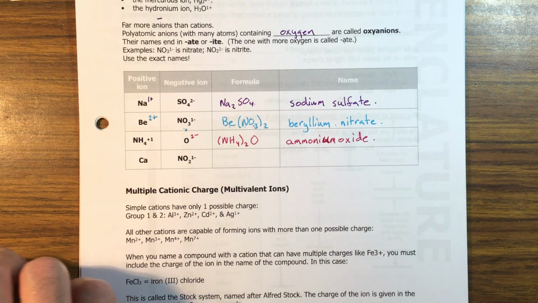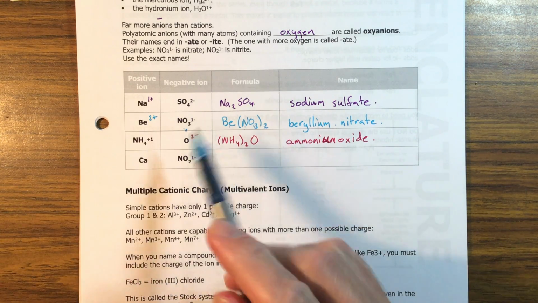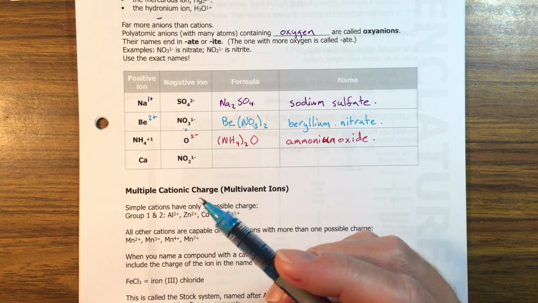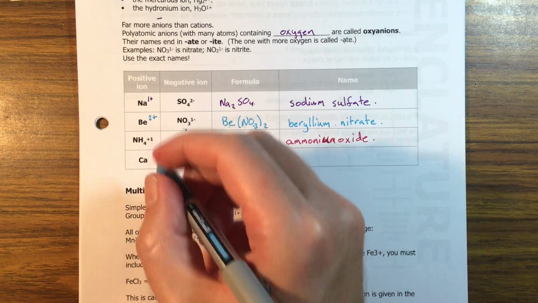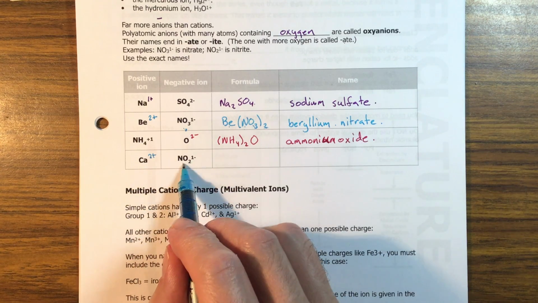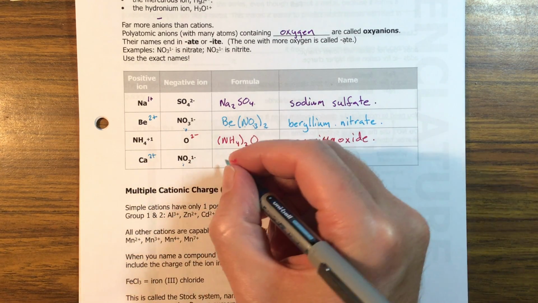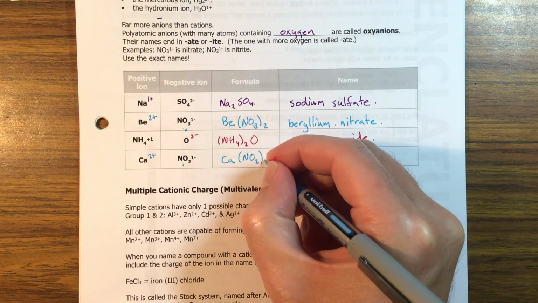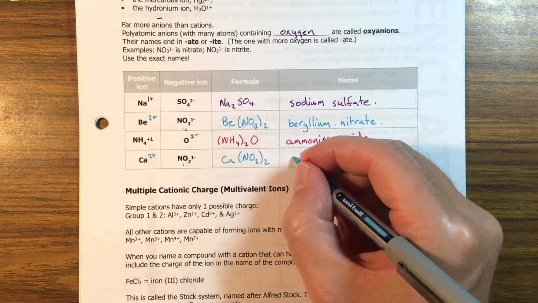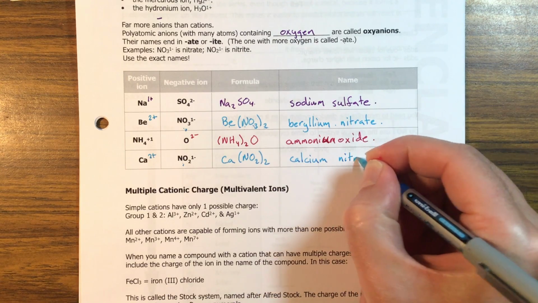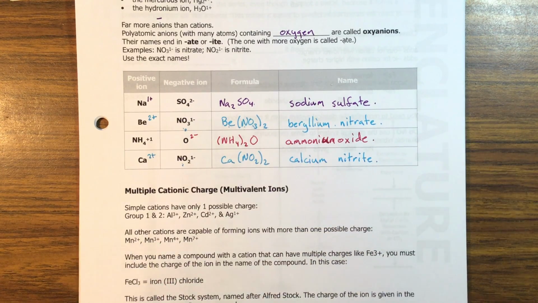All right, last one. Ca, calcium, and NO2. Well, this was nitrate up here, so this will be nitrite because it has less oxygens. So calcium has a 2 plus charge. So to balance the charges, we're going to need 2 nitrites. So we're going to get Ca, put the NO2 in brackets, and 2 of them. And we're going to get calcium nitrite. Okay, so that's how you name polyatomic ions.